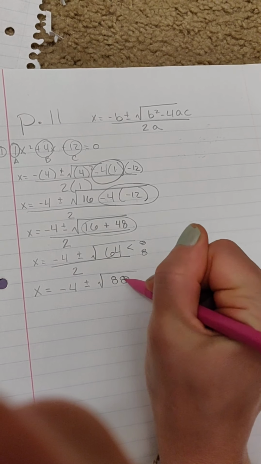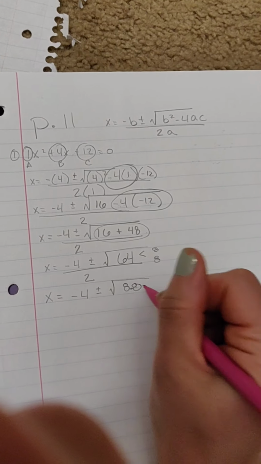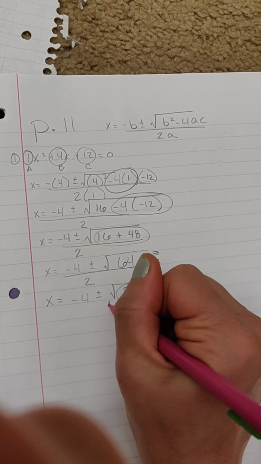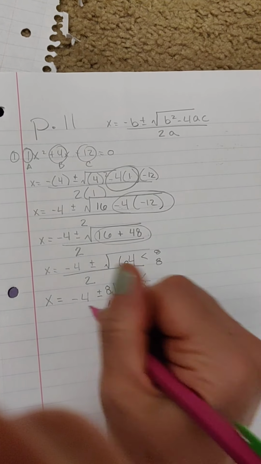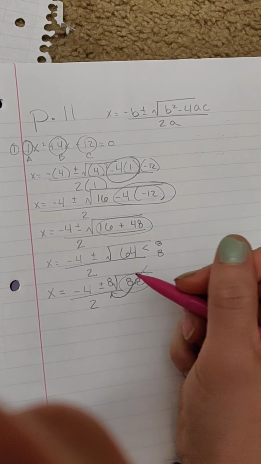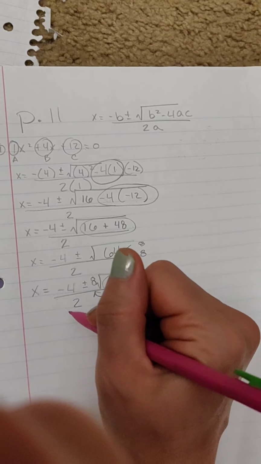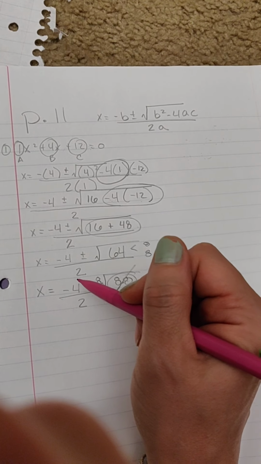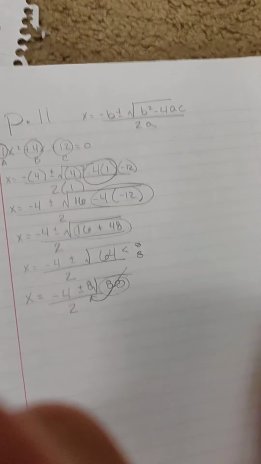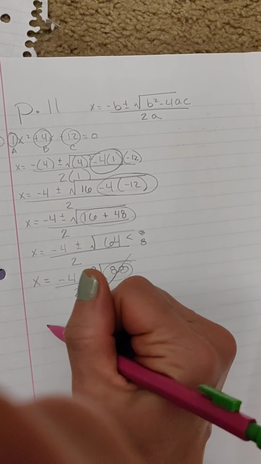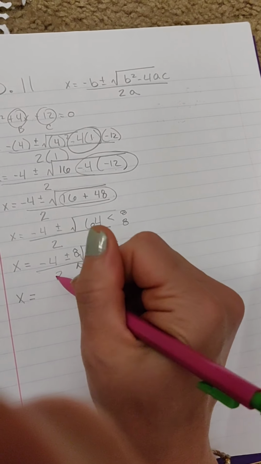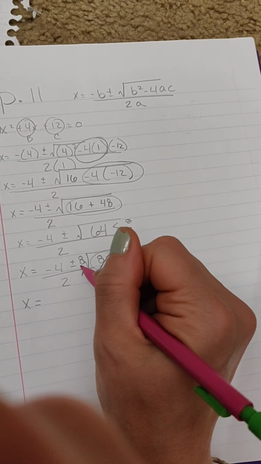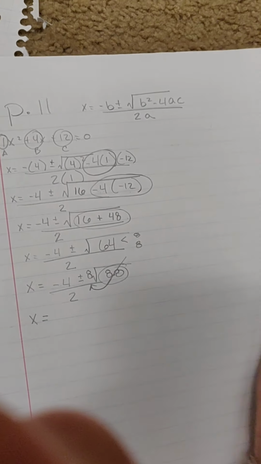Two numbers that are the same are going to cancel out and move to the outside, divided by 2. So now I just continue to simplify here. And I get x equals negative 4 plus or minus 8 divided by 2.